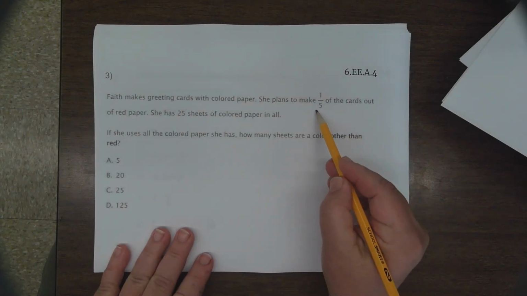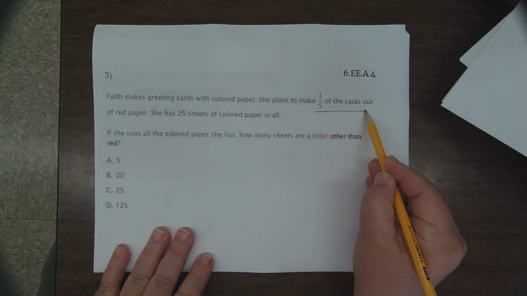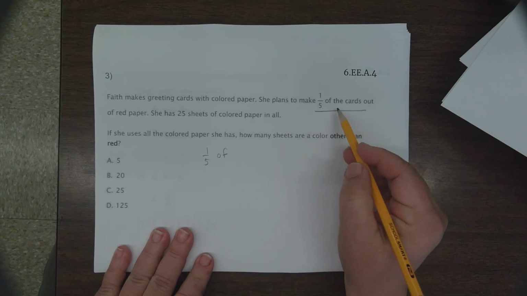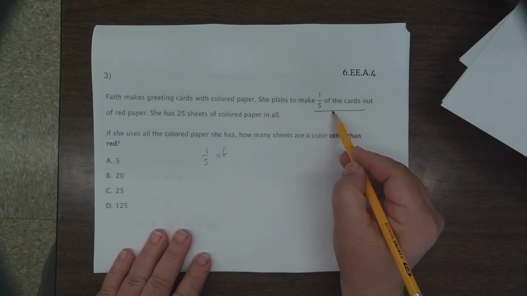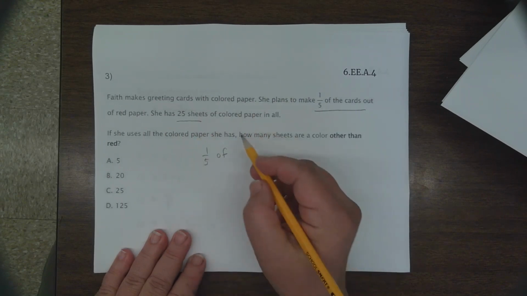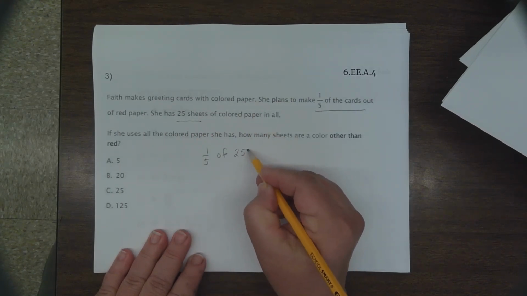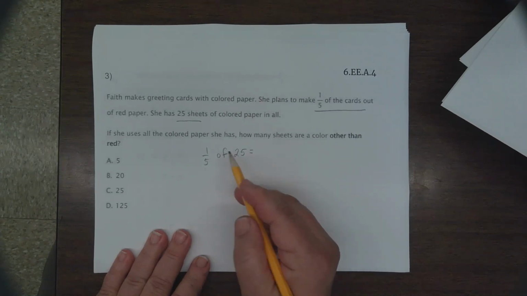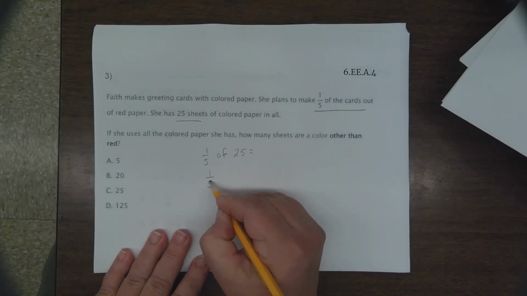So first, 1/5 of the cards. Well, what number represents the cards? She has 25 sheets. So 1/5 of 25. And when we write this, it's part of a whole, which means multiplication.